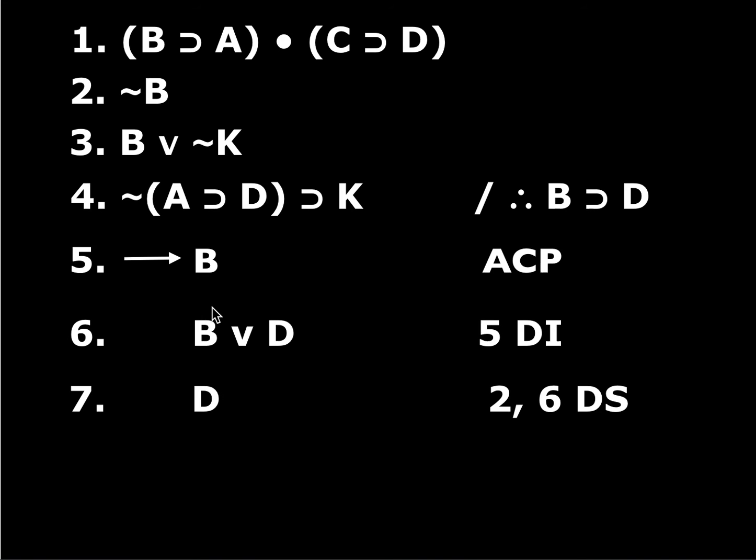Then I'm going to get D. How did I get D? Well, I've got B or D. I've got not B here. So that's the negation of that, so I can get D by DS. That's the consequent I was looking for. So I can close this subproof off.